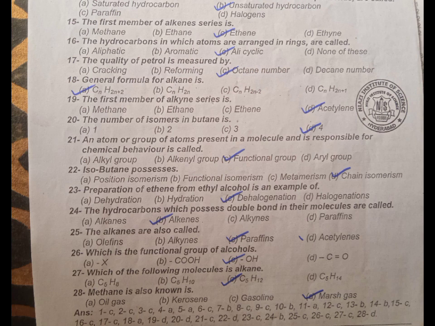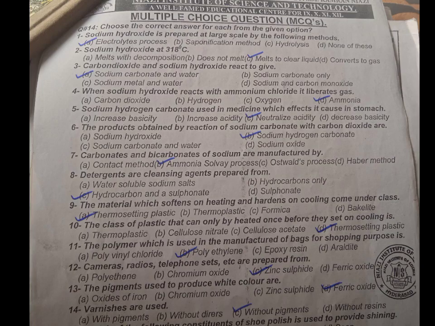Which of the following molecules is alkane? C5H12. Methane is also known as marsh gas. Sodium hydroxide is prepared at large scale by the following method: electrolytic process. Sodium hydroxide at 318 degrees Celsius melts to clear liquid. Carbon dioxide and sodium hydroxide react to give sodium carbonate and water. When sodium hydroxide reacts with ammonium chloride, it liberates gas ammonia.